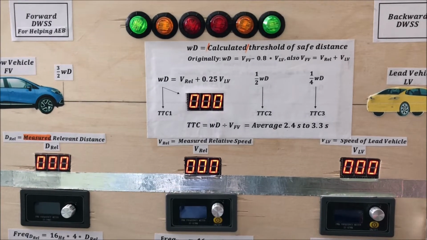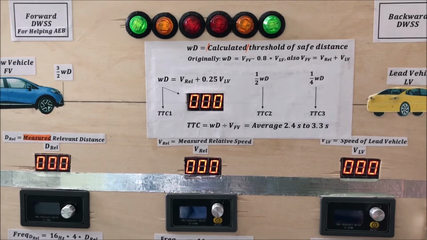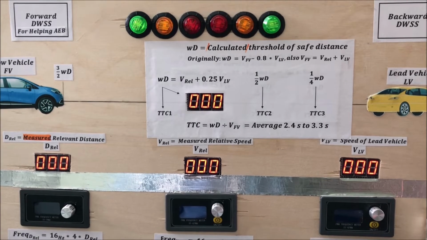Before I take about 15 minutes to illustrate functions of the distance warning and signaling system, or DWSS, I would like to take about 4 minutes to review the concept of the system and how it works.